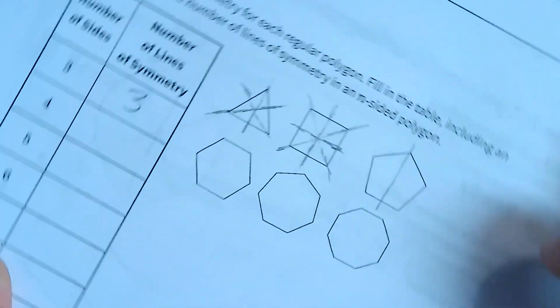One way to understand this, though, is if you rotate, here we go.